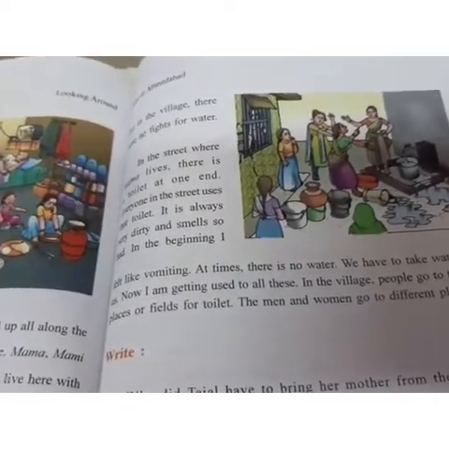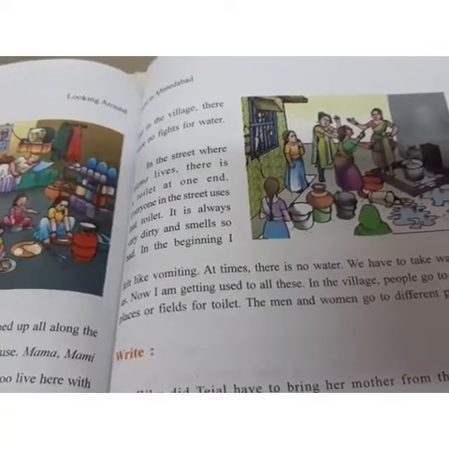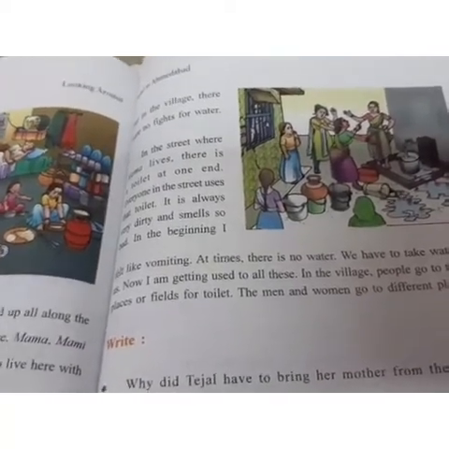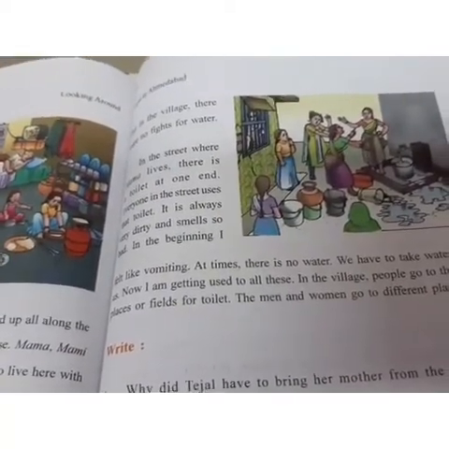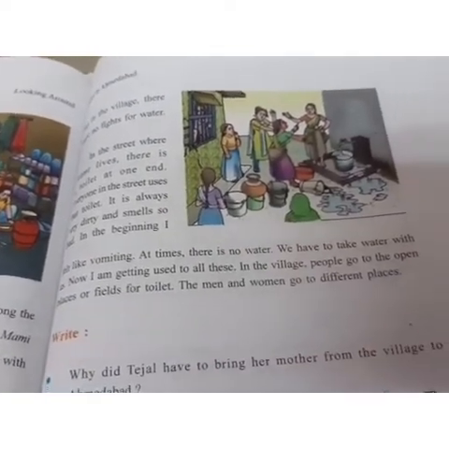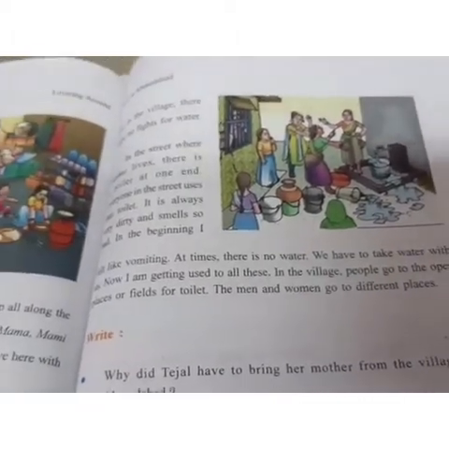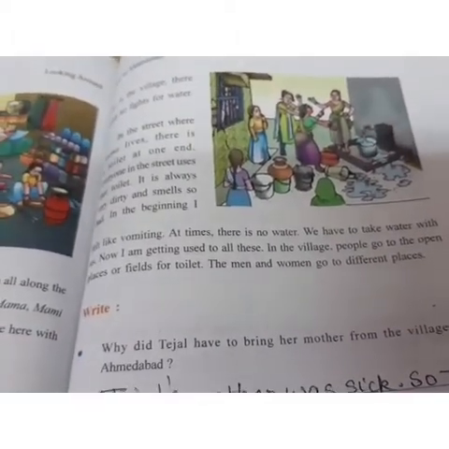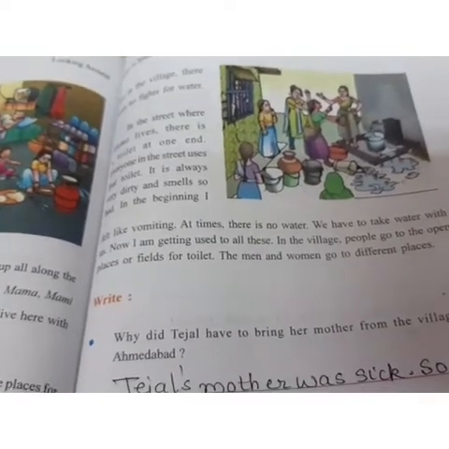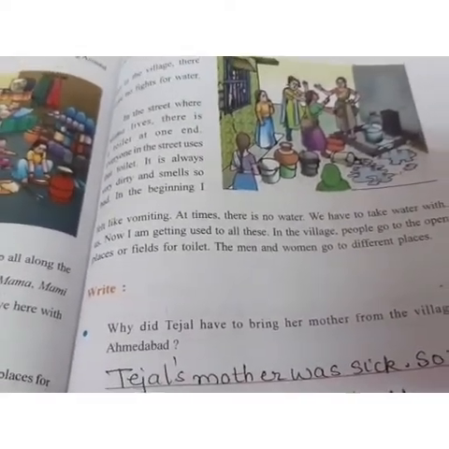So initially when she came to her mama's place and she started using the toilet, she felt like vomiting because of that foul smell and the dirty toilet she saw. At times there's no water, we have to take water with us also. So many times there was no water in the toilet, and then they have to carry their own water with them also. Now I am getting used to all these.